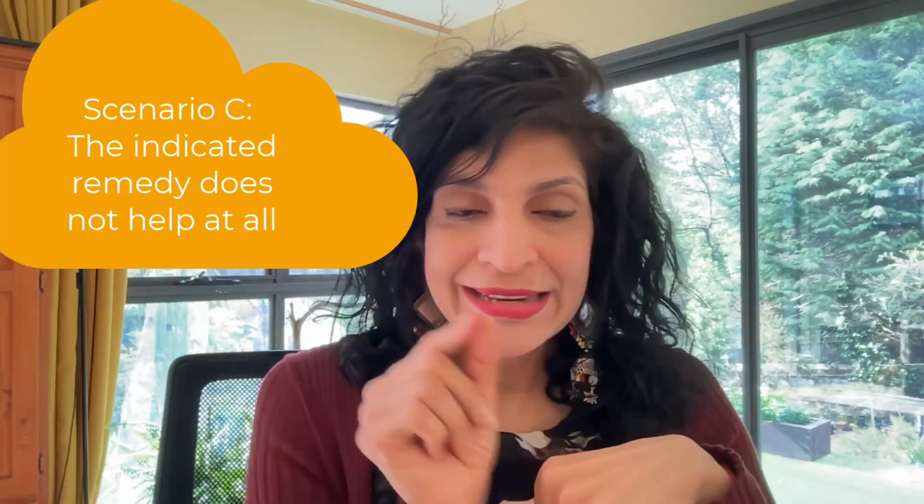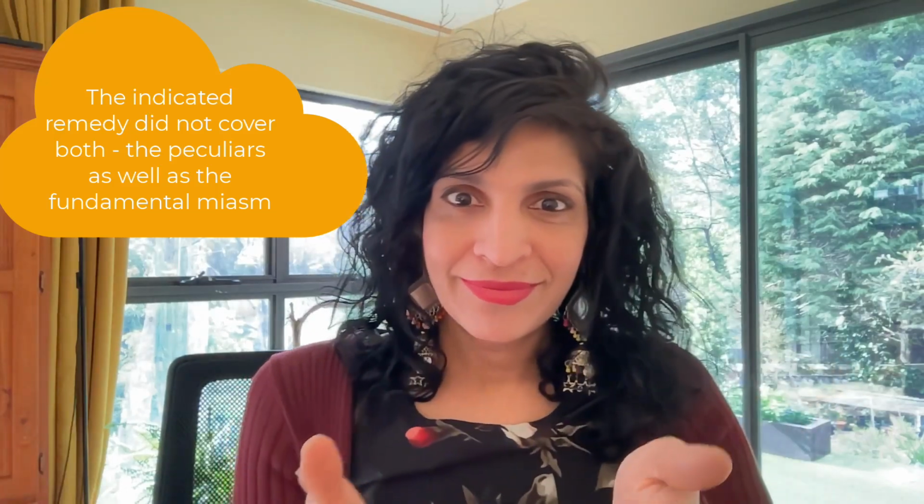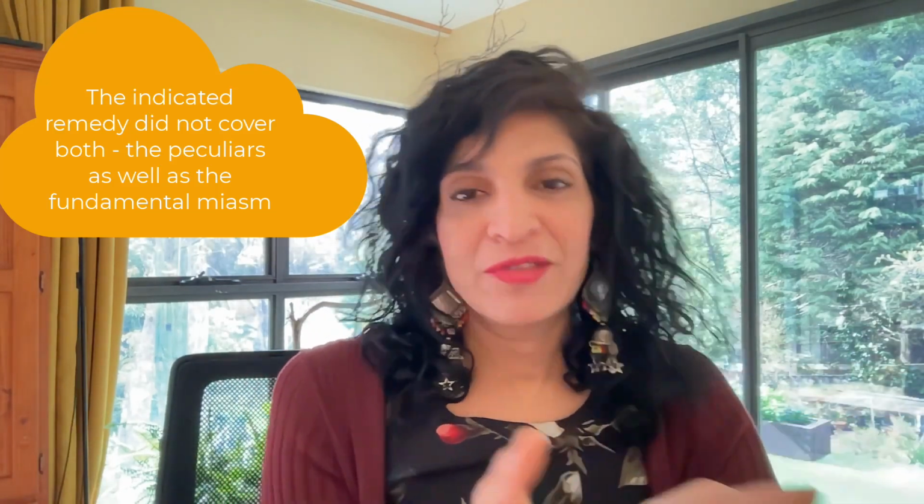And then you might have scenario C, which is when the indicated remedy does not work at all. It doesn't touch the patient. Now, what can go wrong here? Why does it happen? In this case, it is likely the remedy did not cover both the symptoms as well as the miasm. And this is also an extremely common scenario. It's not necessarily to do with the practitioner.